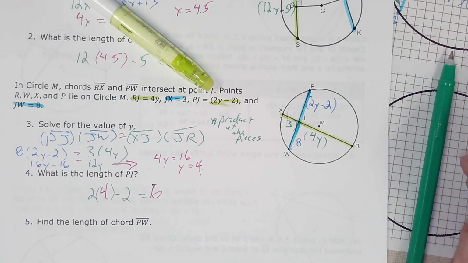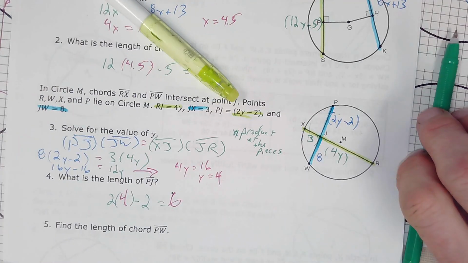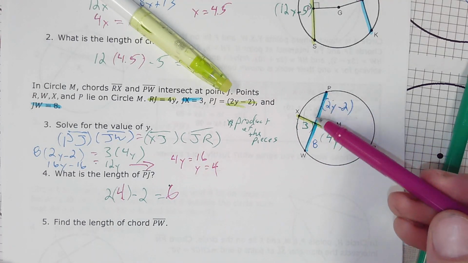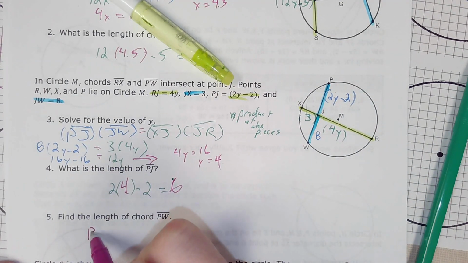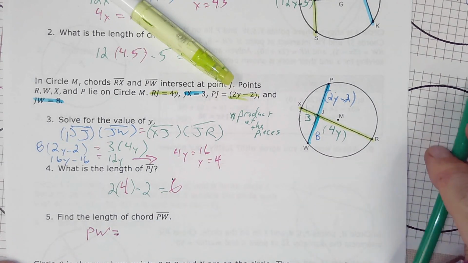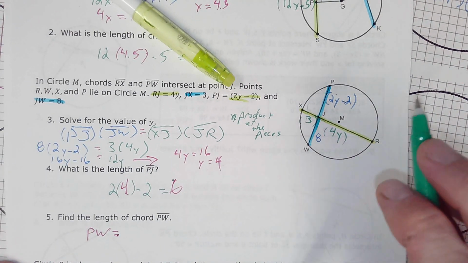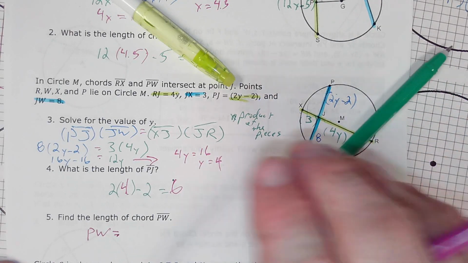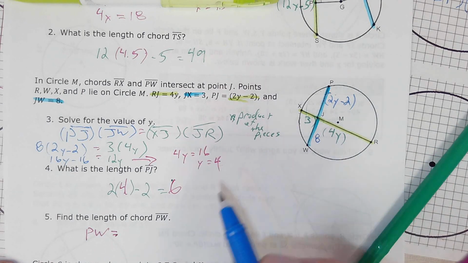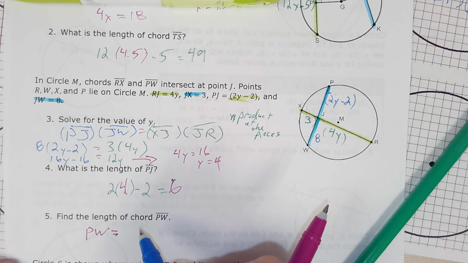Now, final length PW. PW equals 2y minus 2 plus 8. I could even go so far as saying PJ plus 8, but I don't think I need to do that.